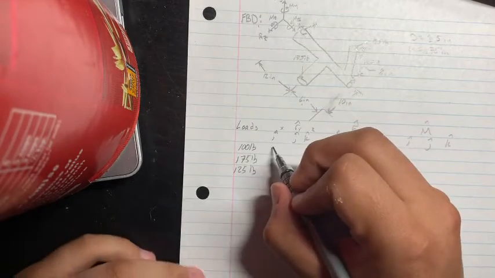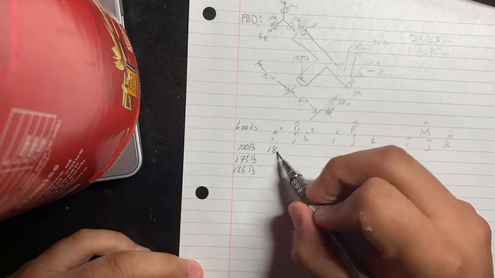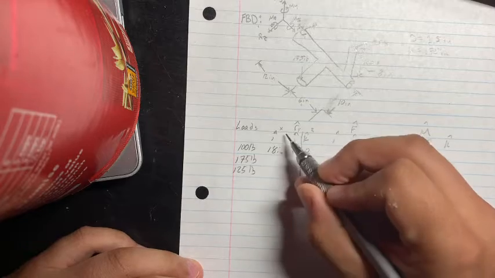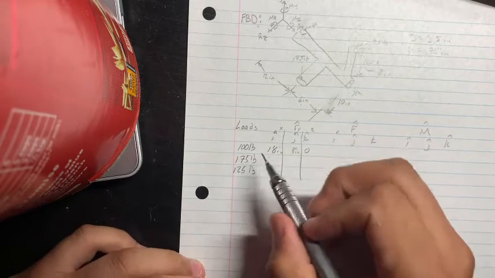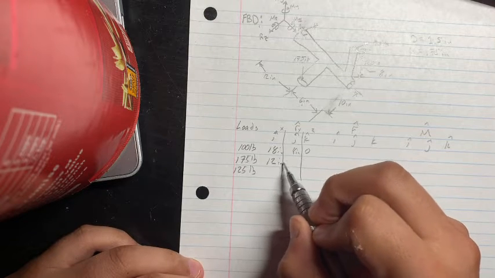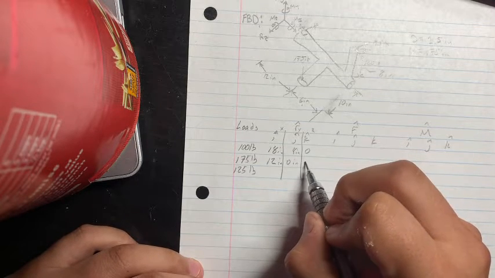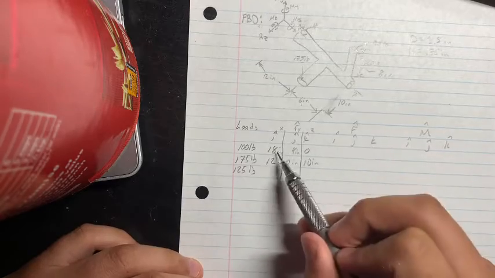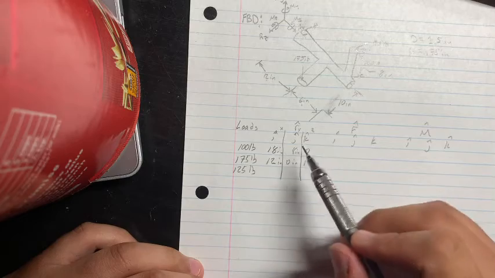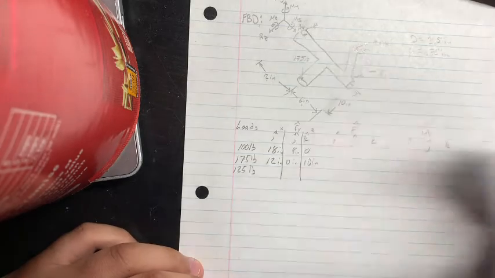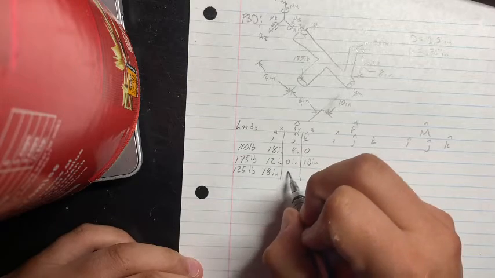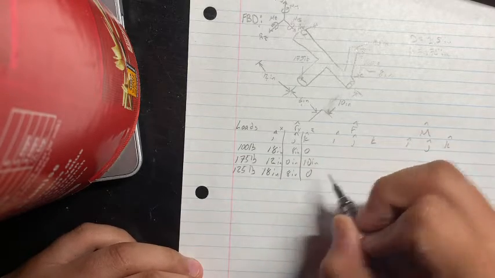For the 100, that being 18 inches, 8 inches, and then 0. Here, let me separate these. For the 175, that would be 12 inches, 0 inches, and then 10 inches. And you can see 18 is just gotten from adding 12 and 6 in the X direction, 8 up in the Y direction, and so on and so forth. And the 125 also acts at this 18 and 8 inch location.